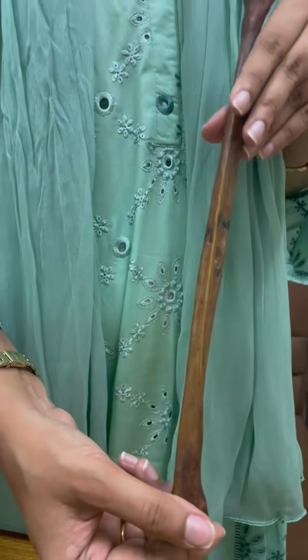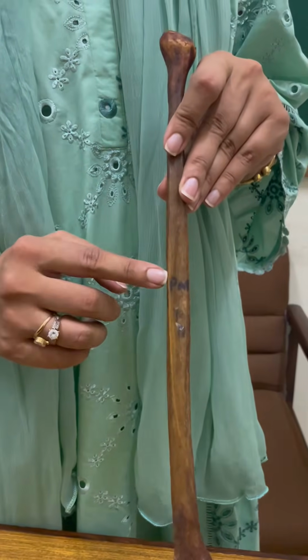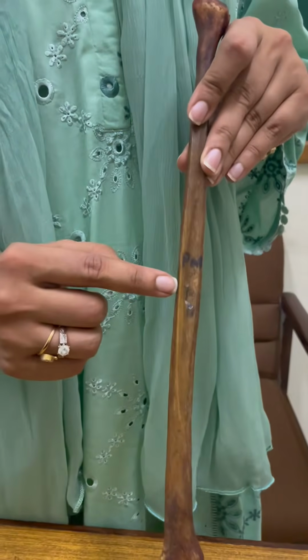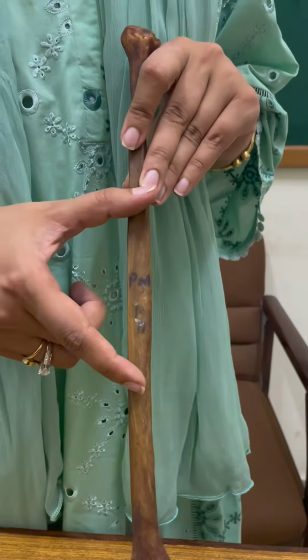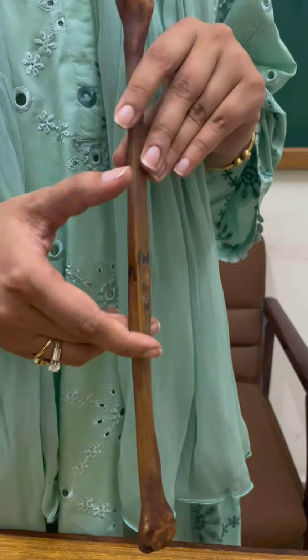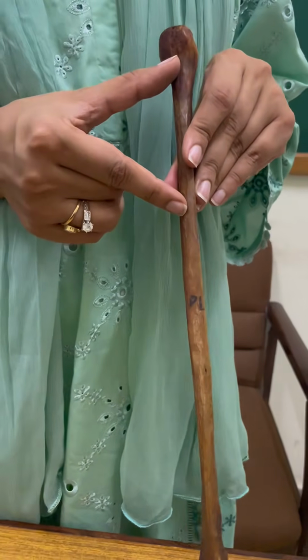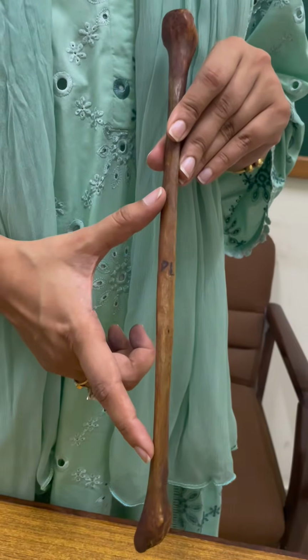Then we'll discuss the posterior surface. As I told you before, the posterior surface is divided into 2 surfaces by this medial crest. On the posteromedial surface, we have attachment of tibialis posterior muscle in the middle 2/3, and on the posterolateral surface, above we have attachment of soleus in the upper 1/3 and below we have attachment of flexor hallucis longus in the lower 2/3.